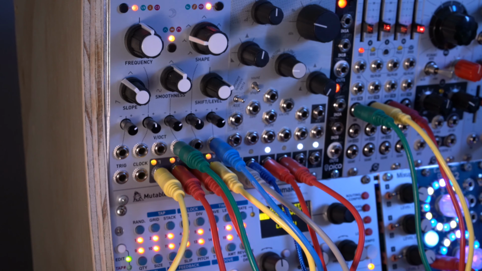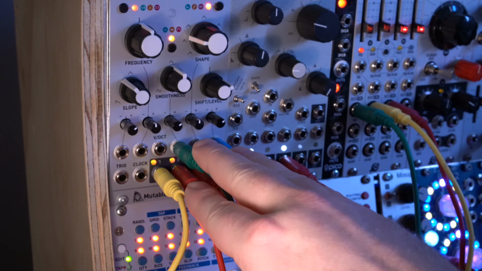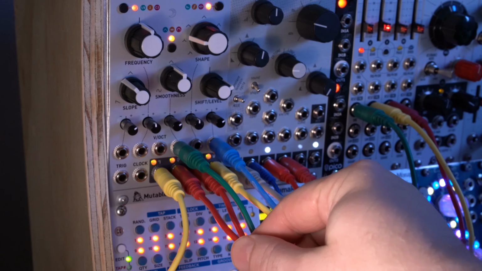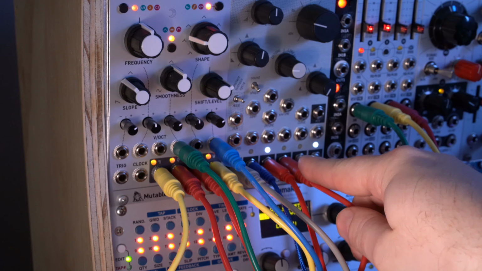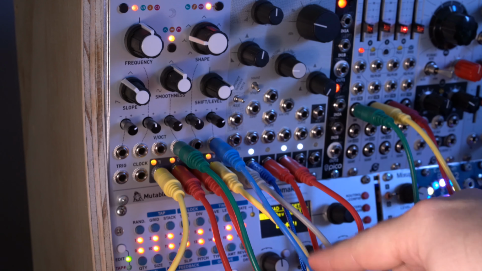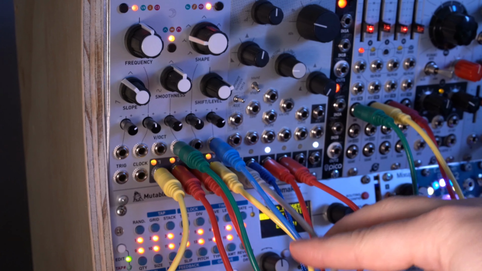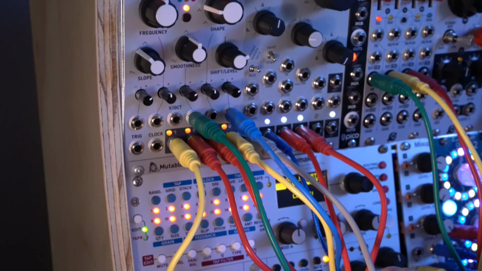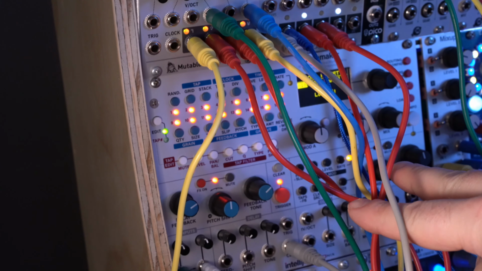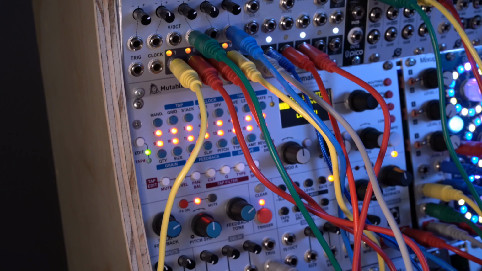So just to recap here, our sound source is Tides being modulated by Just Friends through a VCA, and other modulations coming from the Monome Arc, and then ultimately going through the Intellijel Rainmaker down here and out to the mixer.